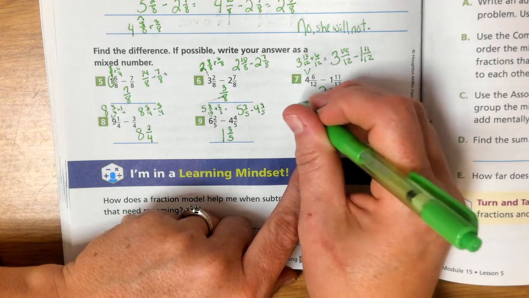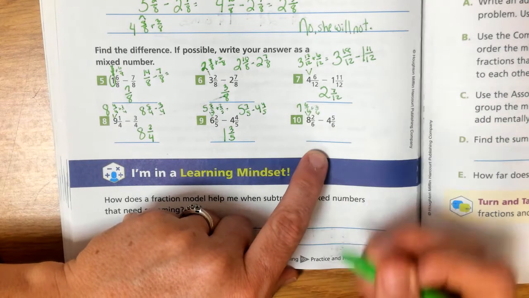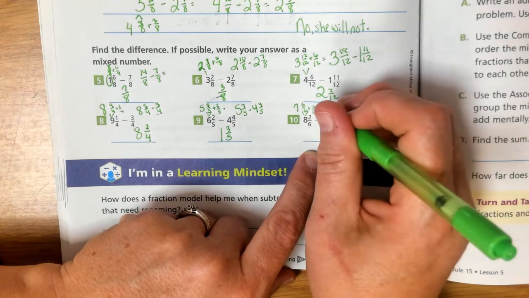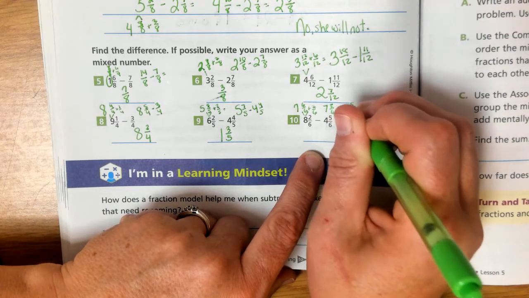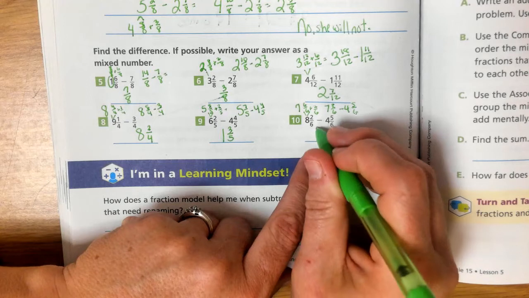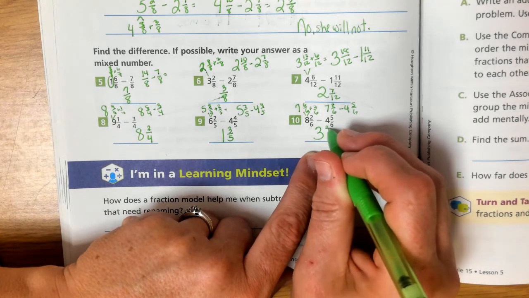Rename our 8 to 7 6/6 plus the 2/6. So we'll have 7 8/6 minus 4 5/6, which is 3 3/6.